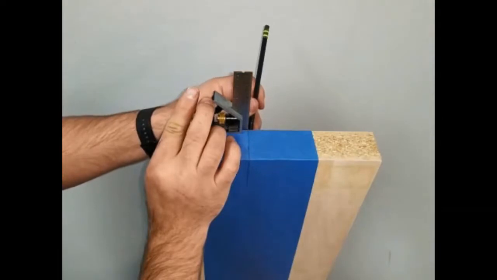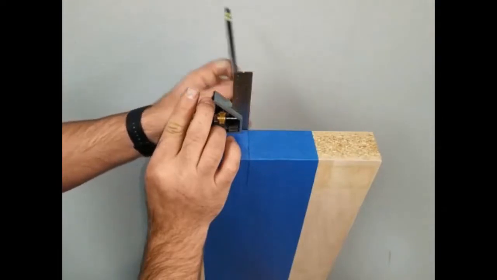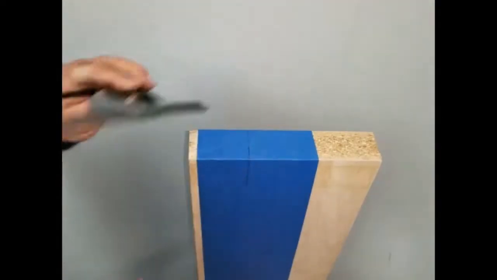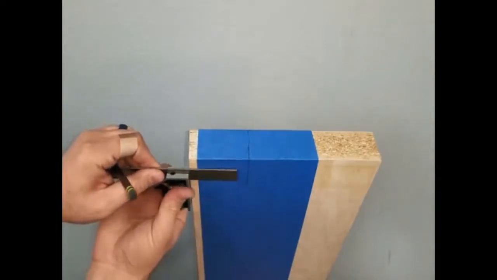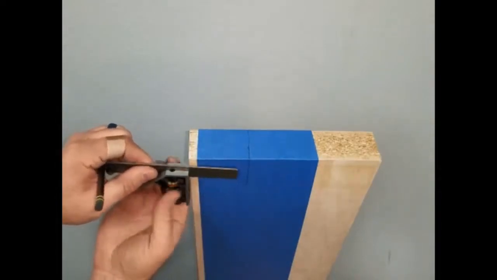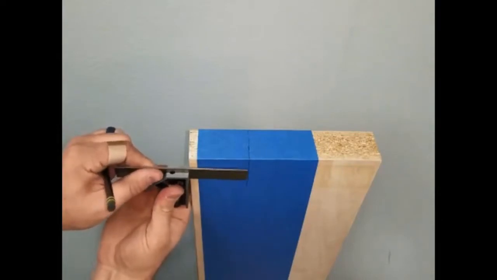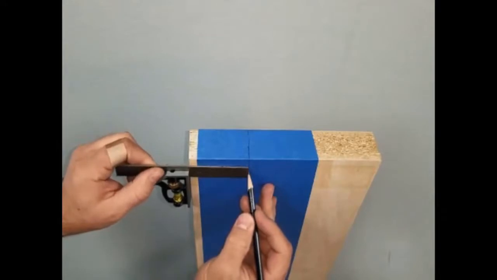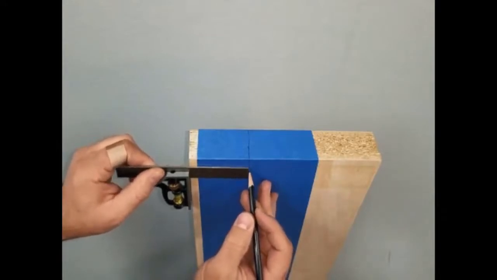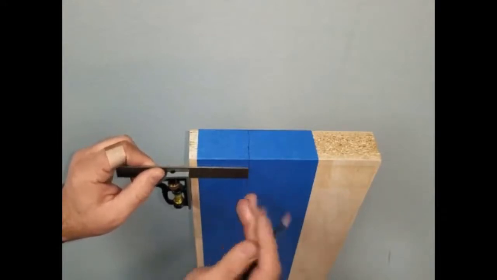Now, if the door is beveled, that means that technically that measurement from the high side and the low side of the bevel is going to be different, but it doesn't really matter, because I'm going to line up my combination square to that line, and then draw that line down the rest of the door.